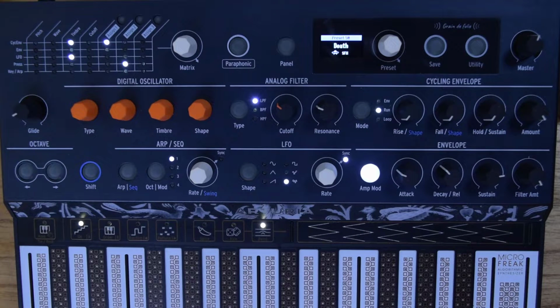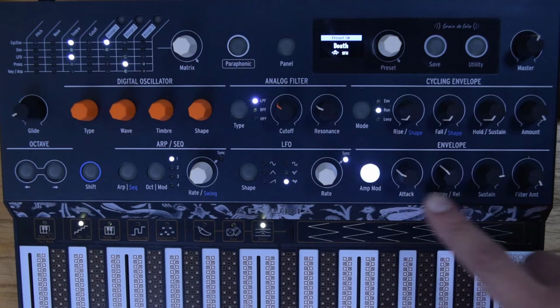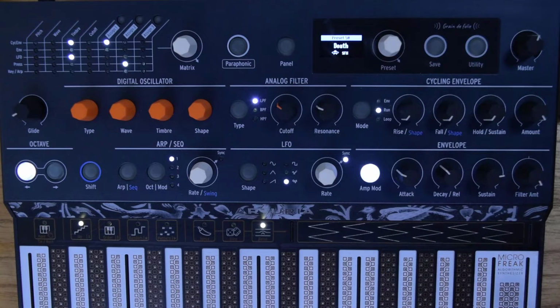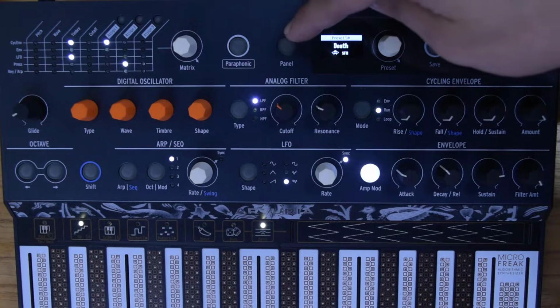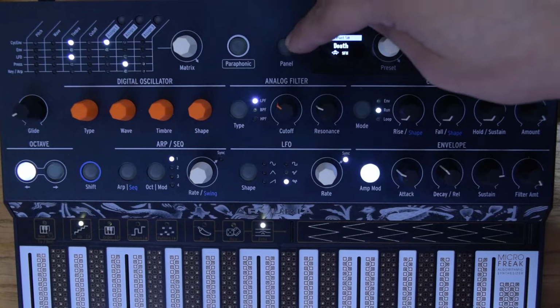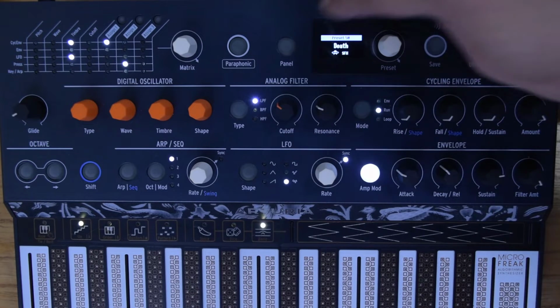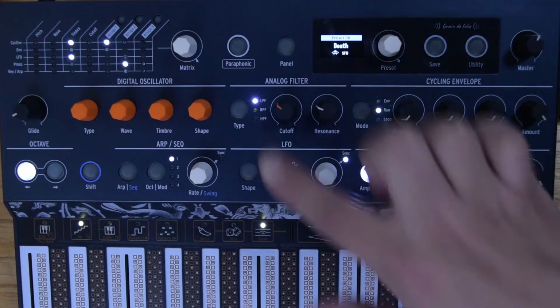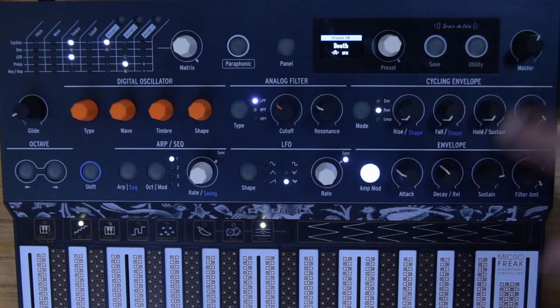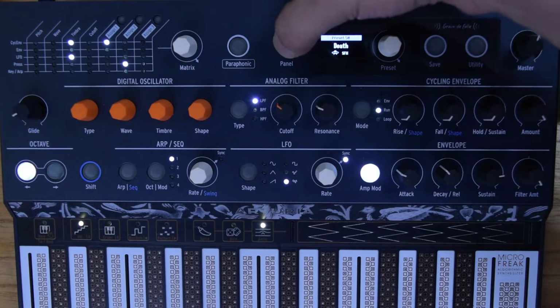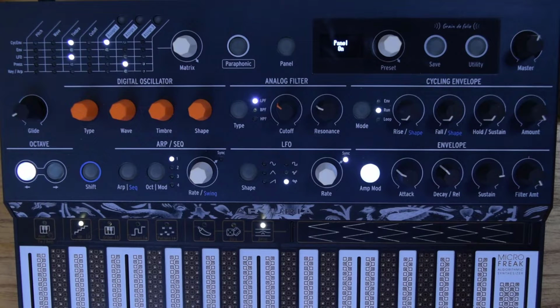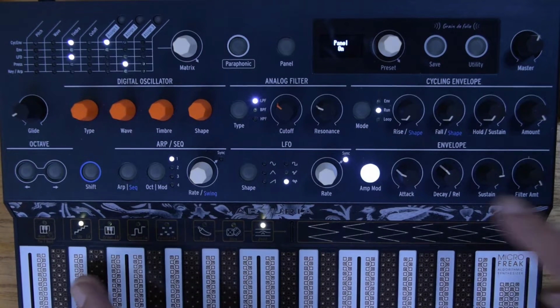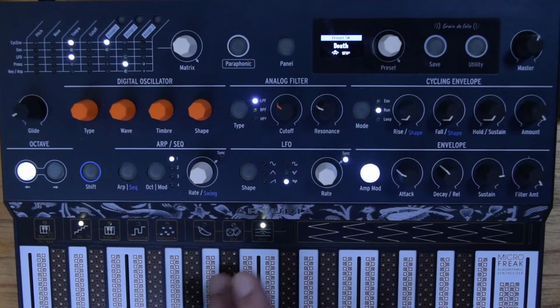Now, the thing is that sometimes you want to load the panel. You want to say, okay, I want to use whatever I have right here, whatever we have on the cutoff, the resonance, and so on. So what you need to do is press the panel. And that's why it's called panels, for loading the panel. You press it, and whatever knob position you have right here is going to adjust the preset. It's going to read the knobs, and then it says panel on, and now it's going to reflect everything we have right here on the patch.